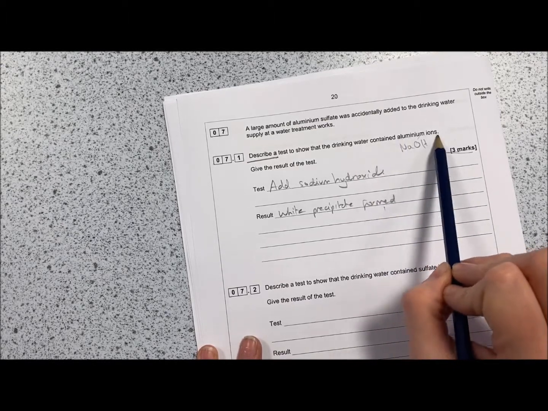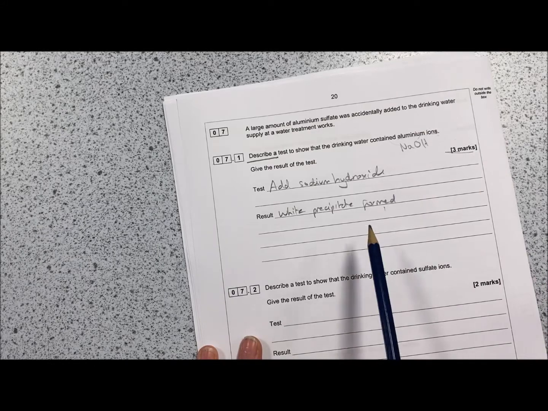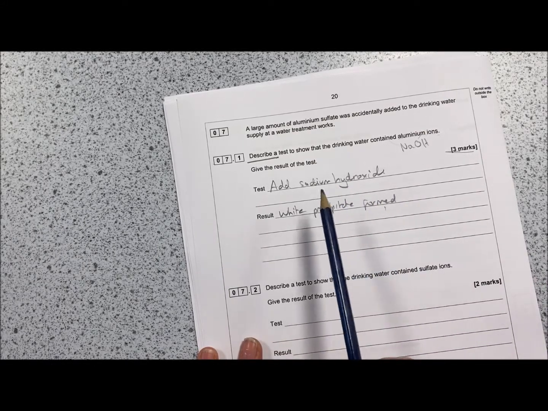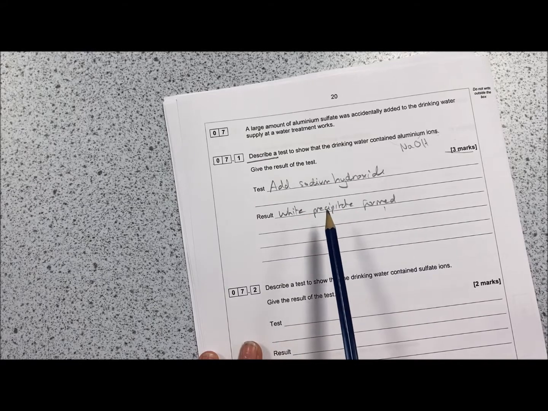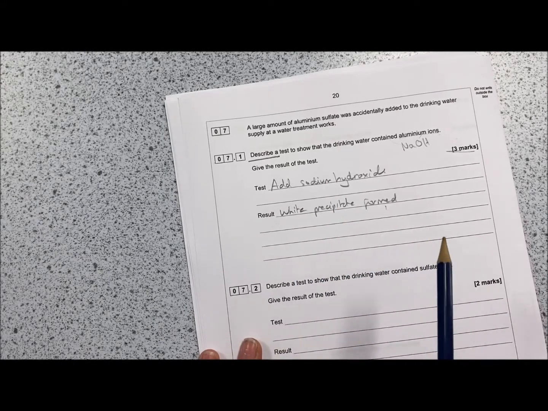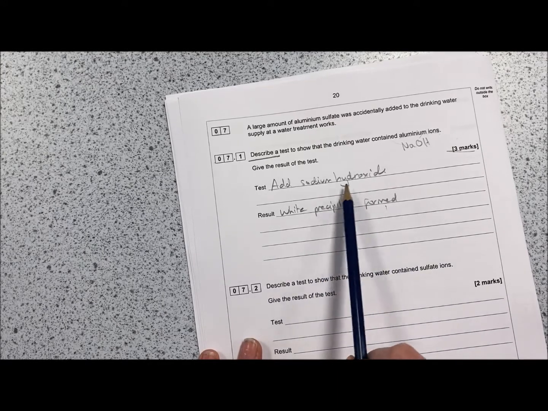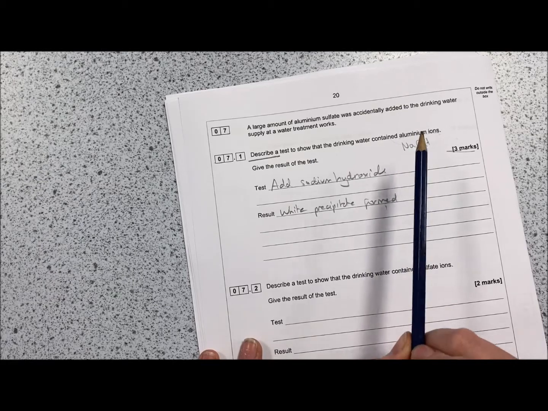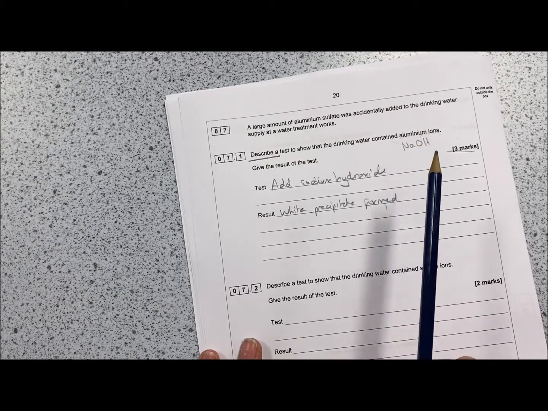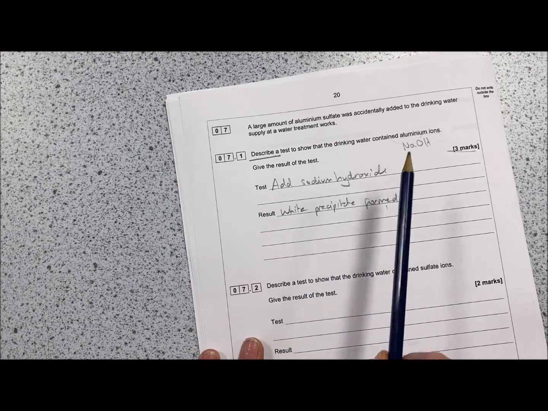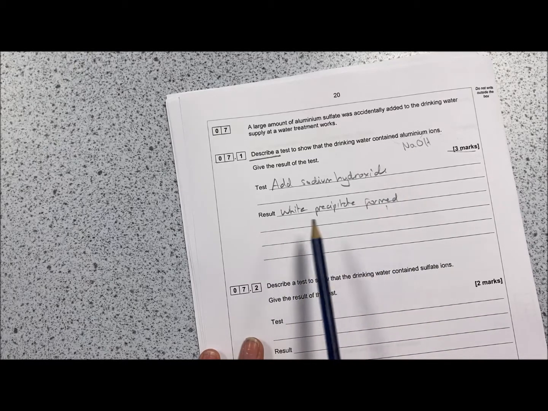Now, aluminium ions are not the only ions to produce a white precipitate in sodium hydroxide. Okay, you can also have magnesium ions will also give a white precipitate. However, the way to tell the difference, if you keep adding sodium hydroxide, aluminium ions will dissolve, whereas magnesium ions will not. So magnesium ions will stay as a white precipitate, but aluminium ions will eventually disappear.